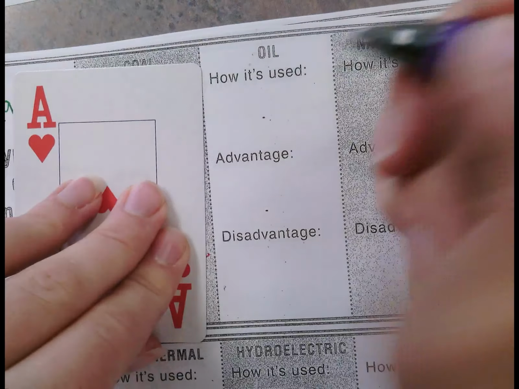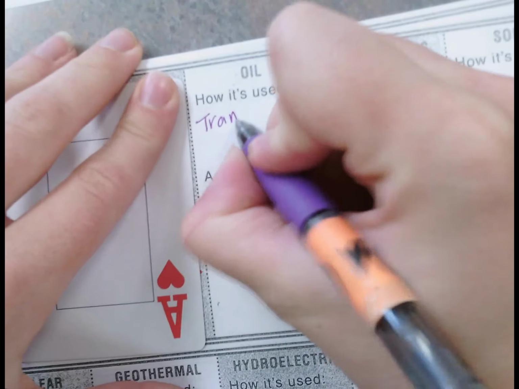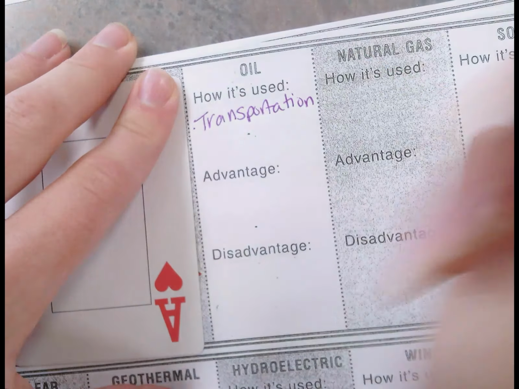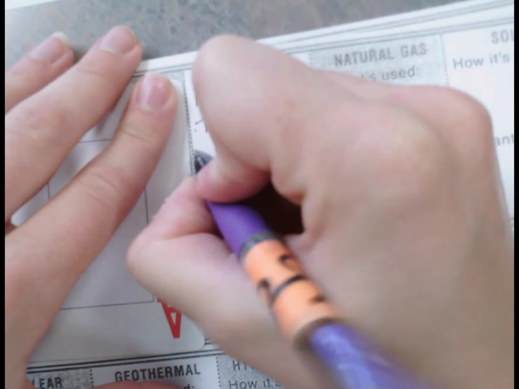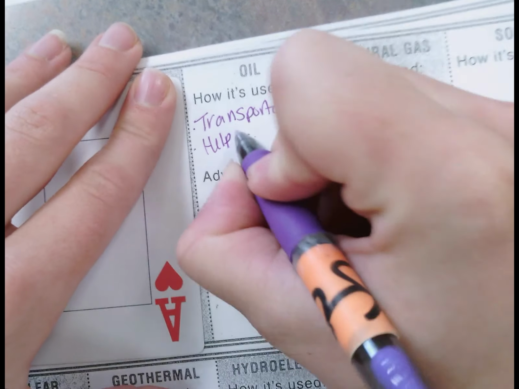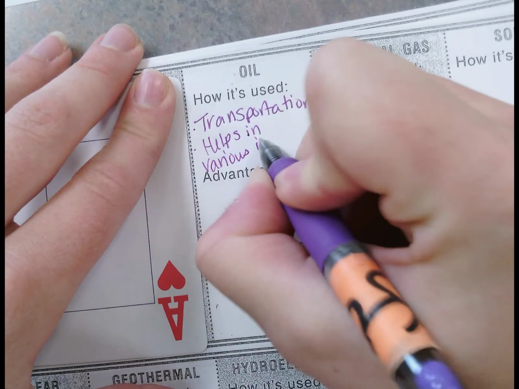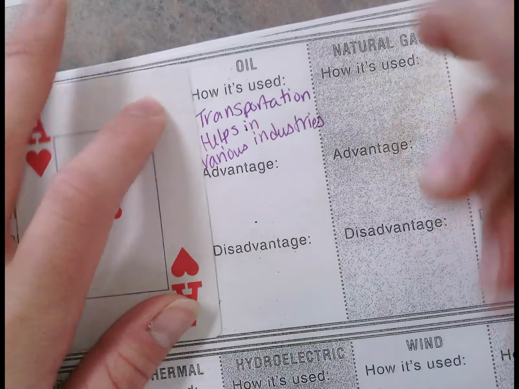Oil, how it's used. We use it in transportation, but it also helps in a lot of various industries. So any sort of vehicle, you need to get your oil changed. Gasoline, so transportation is pretty much what we're talking about on that one.